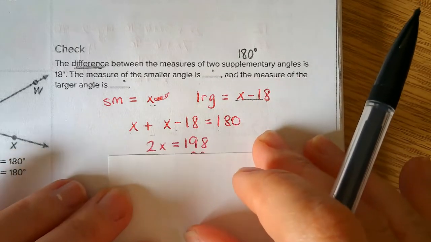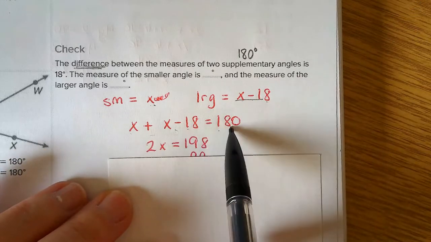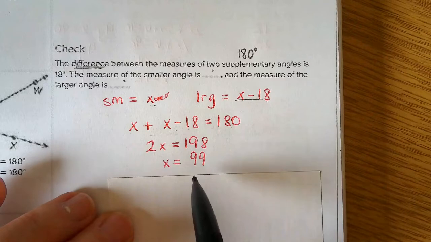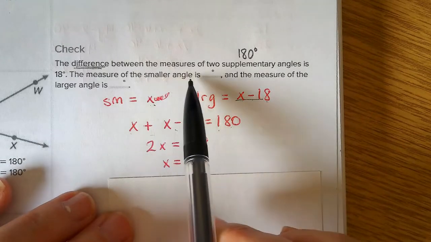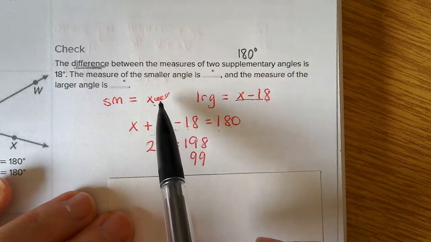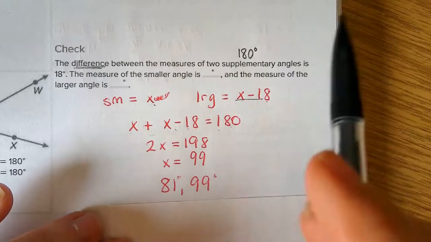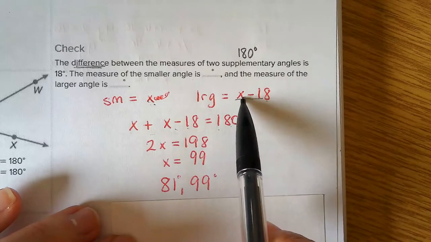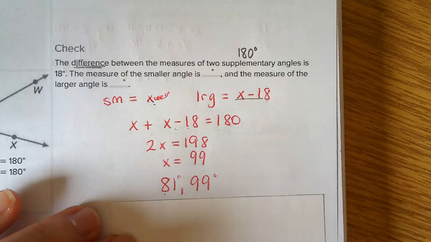So then I could solve it. 2x, then add the 18 over, divide by 2. I go back and reread. It wants me to find both angles. So if I plug it in there, one of my angles has to be 99. And if I take away 18, the other one would have to be 81.